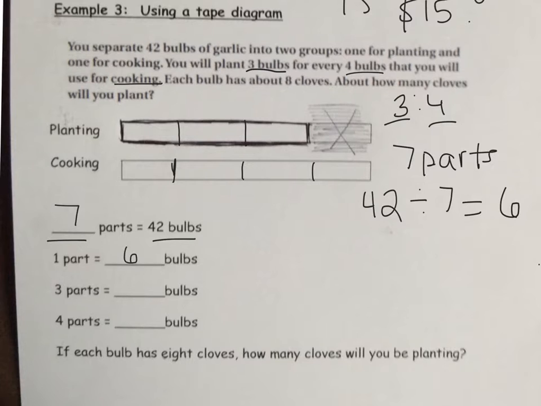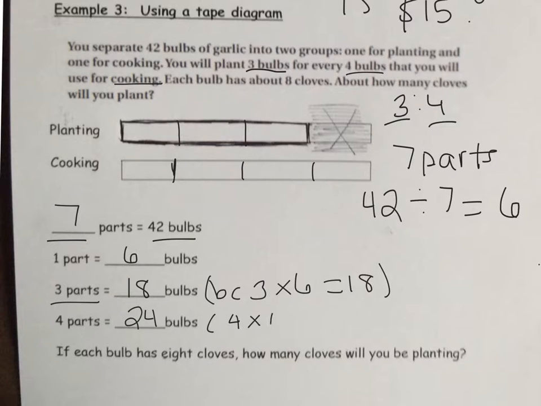So if that's the case, let's move on to where that says 3 parts. 3 parts for our planting section equals 6 bulbs plus 6 bulbs plus 6 bulbs, which is a total of 18 bulbs. And that's because, put in parentheses, 3 parts times 6 bulbs equals 18 bulbs. 4 parts down here for this cooking section is 4 parts times a total of 6 bulbs each part is a total of 24 bulbs. And that's because 4 parts times 6 bulbs for each part equals 24 bulbs.